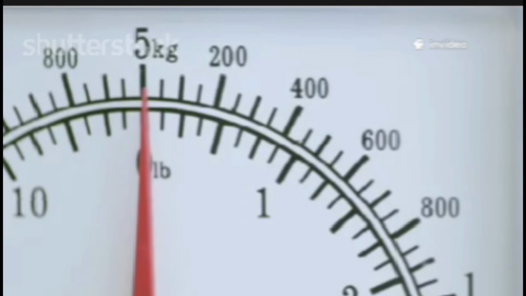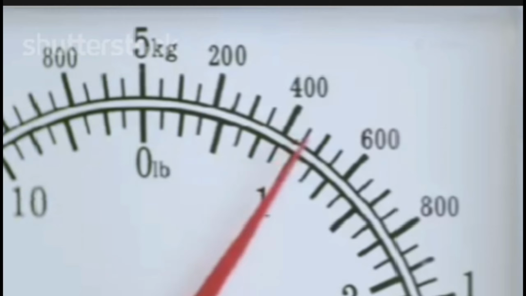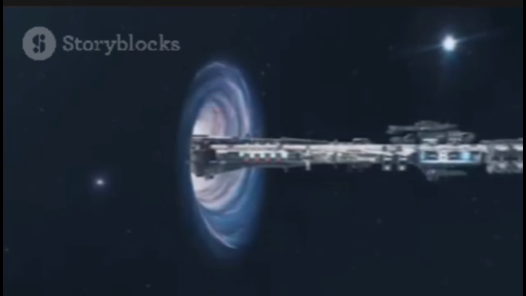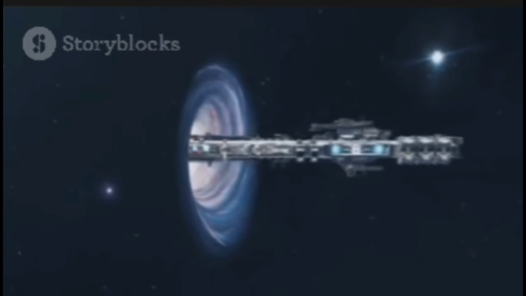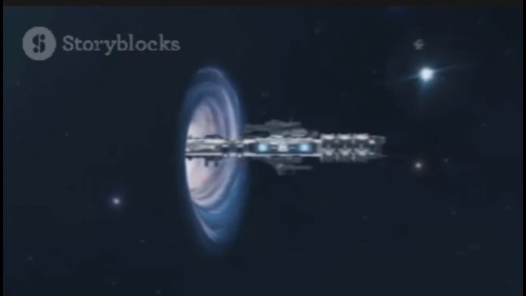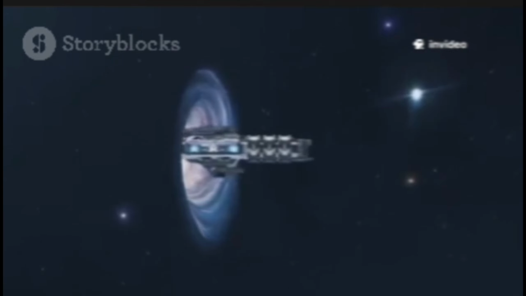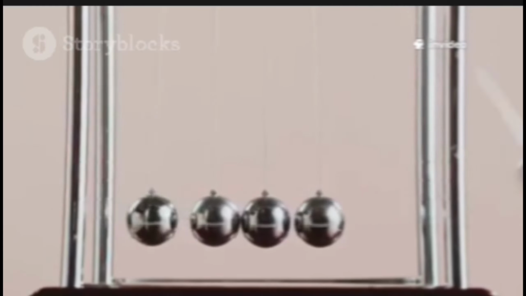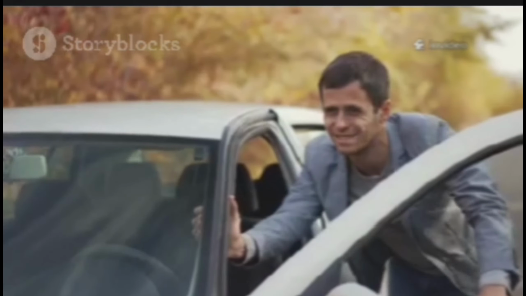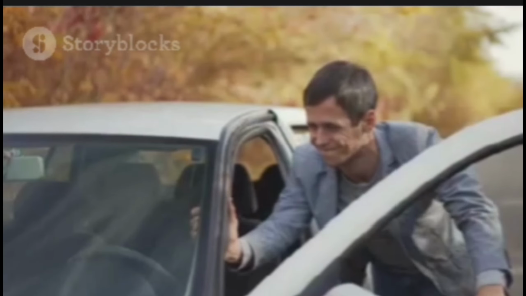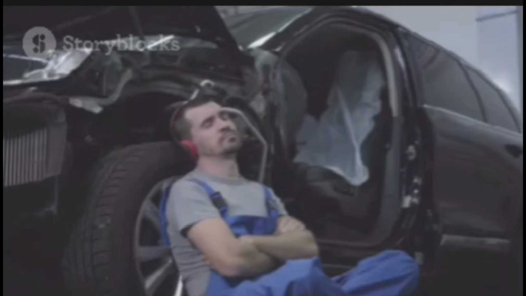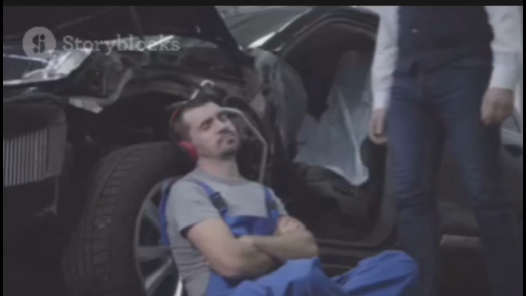At 90% the speed of light, your spaceship's mass has more than doubled. To get to 99.9% of light speed, its mass would be over 22 times its original resting mass. You are fighting against your own growing inertia. It's like trying to push a car that gets heavier with every step you take. Initially, it's manageable, but soon it becomes an impossibly difficult task.